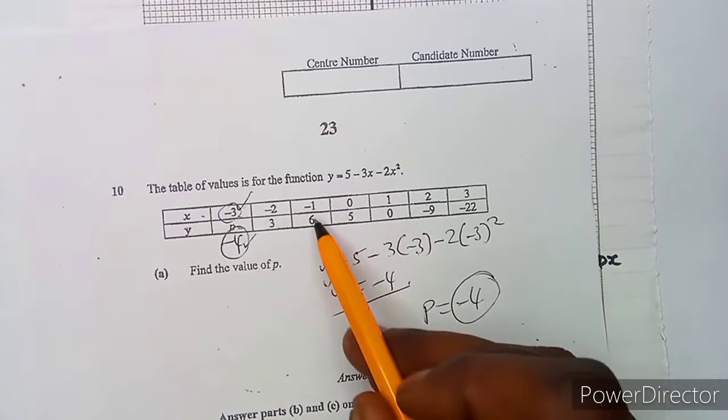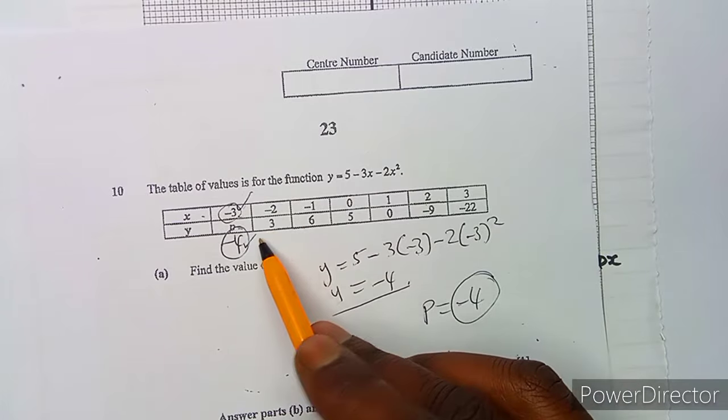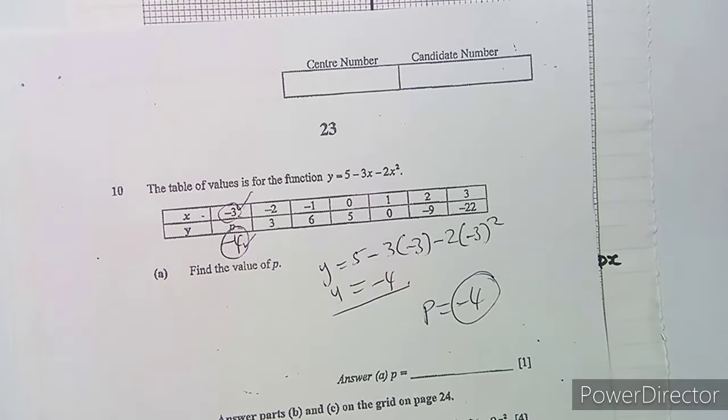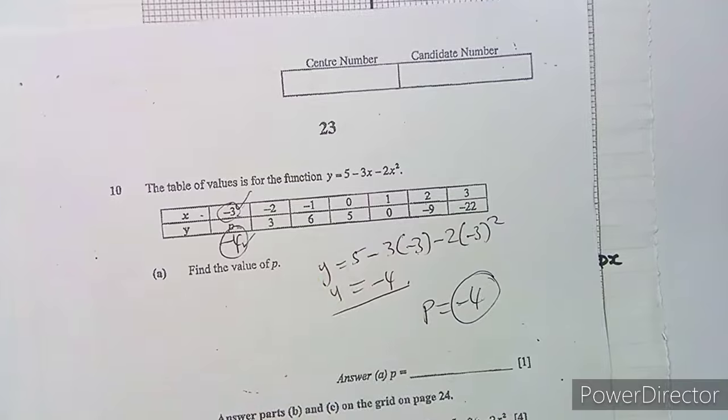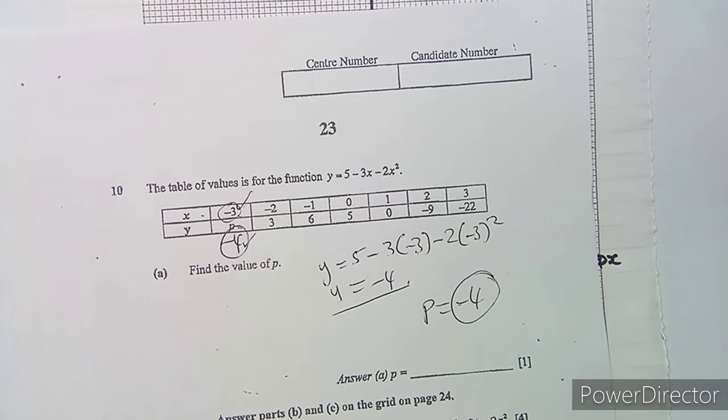All right, then -1 versus 6. Is it positive or negative? Let's cross check the other values here. That's 5, -3 is 3 times -3, that's -3, -2 into -3 squared. Let me cross check something here.